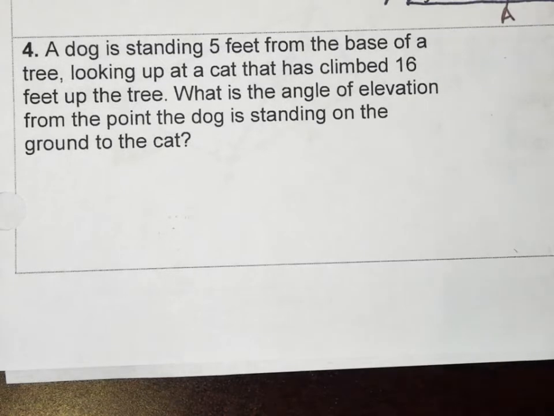Number 4, it says Reese. Reese, read number 4 since you want to talk so much. Thank you. Alright. So, dog looking up at a cat in a tree. I'm not drawing those out.